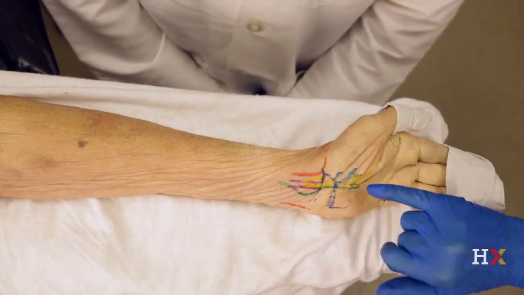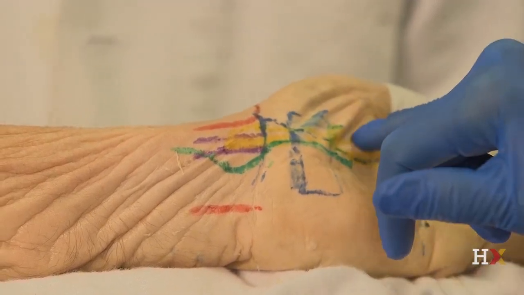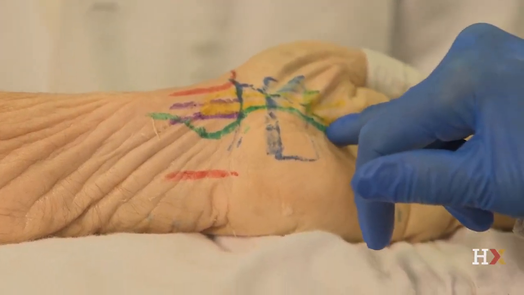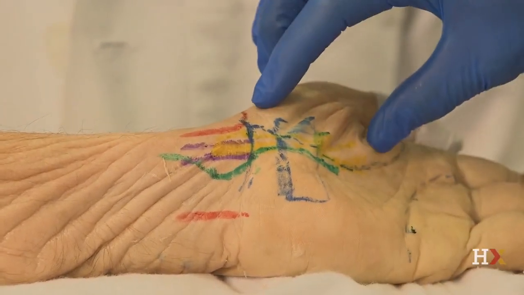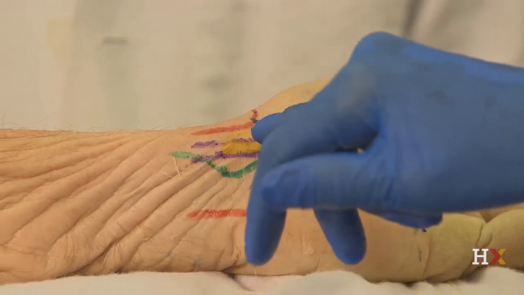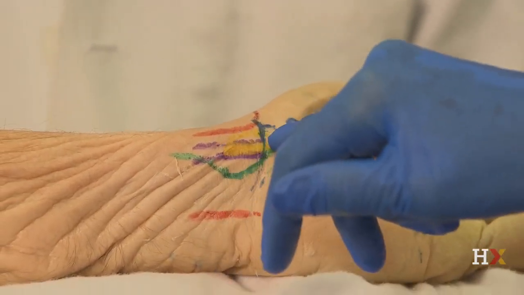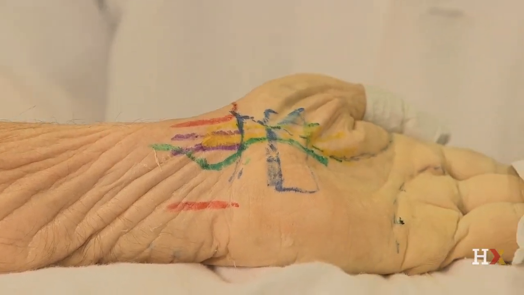So once again, things we're watching out for. Palmar cutaneous branch will be right under the skin in the fat. Recurrent or motor branch, which will be right about there, we hope. And then deeper, the median nerve, which will be right here. Okay, so we'll get started with the skin incision.